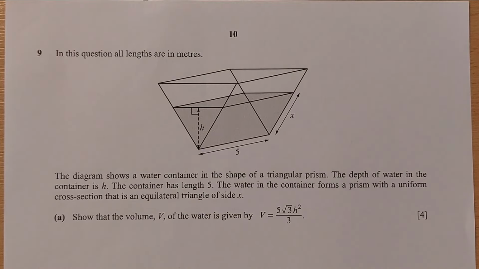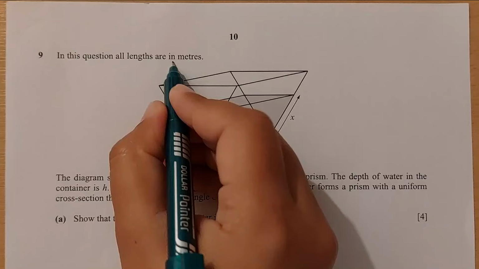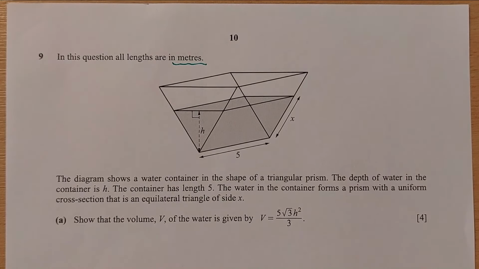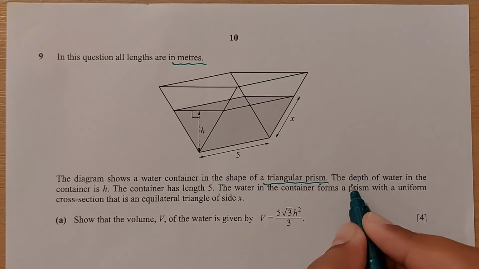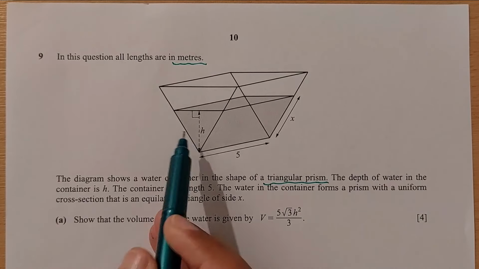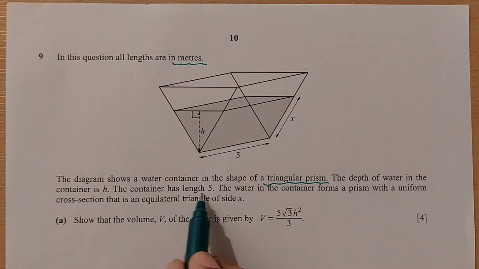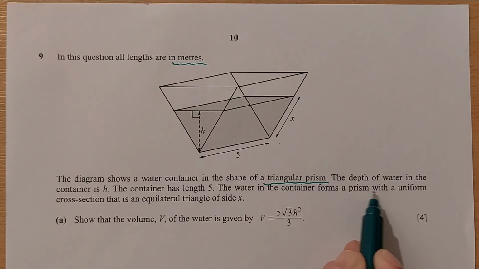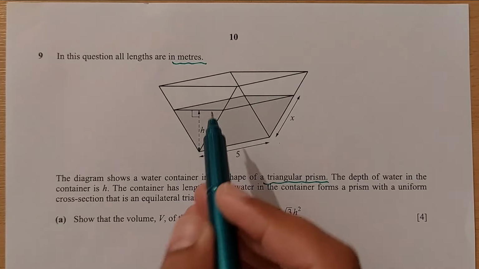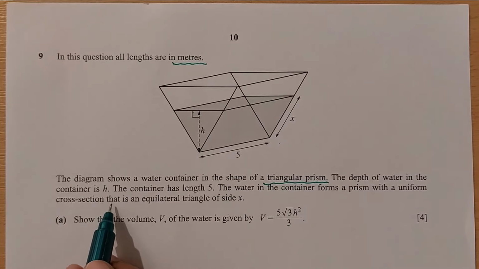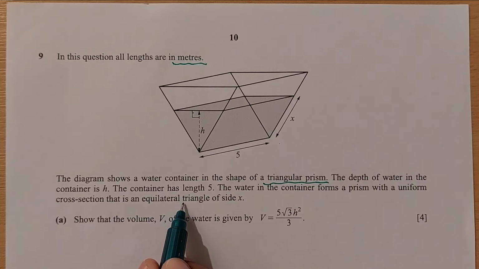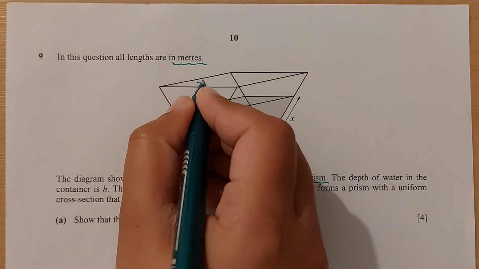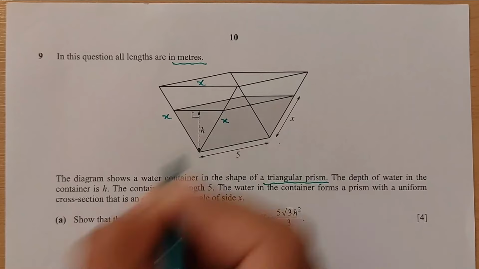Question number 9. In this question, all lengths are in meters. The diagram shows a water container in the shape of a triangular prism. The depth of the water in the container is h. The container has a length of 5. The water in the container forms a prism with a uniform cross section. So these are the cross sections, 2 cross sections. That is an equilateral triangle of side x, meaning all the sides are x. So this is x, this is x, and this is x.